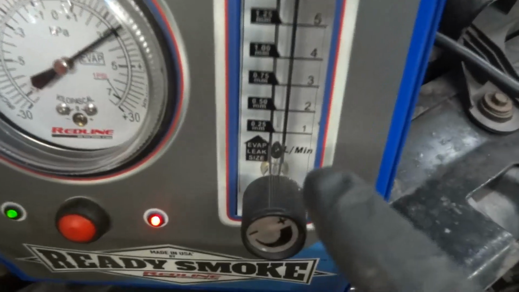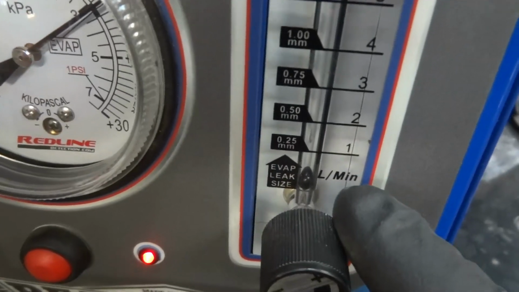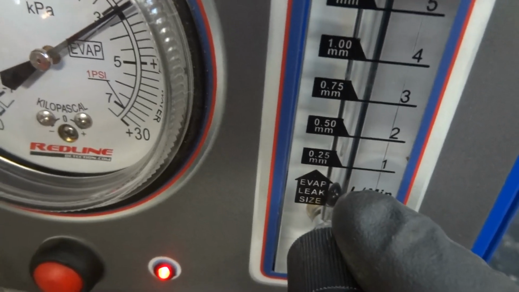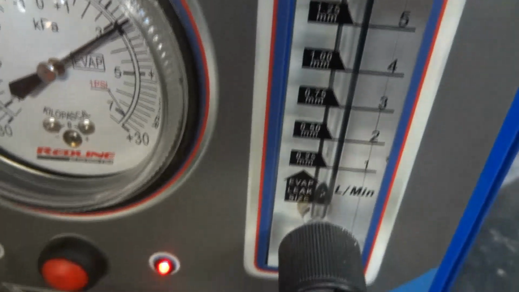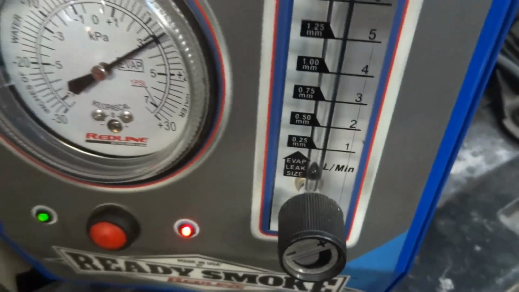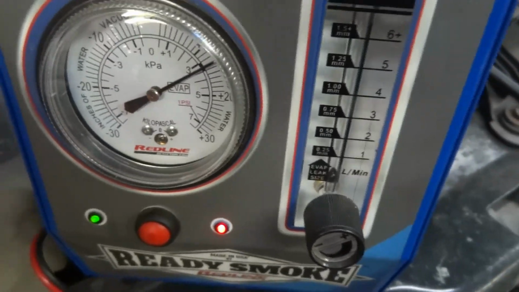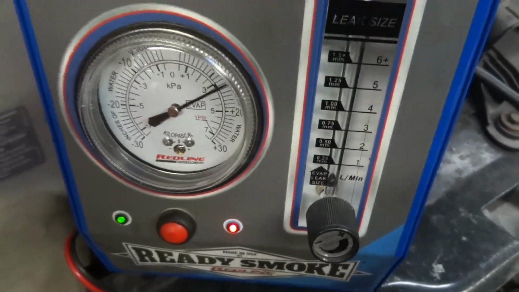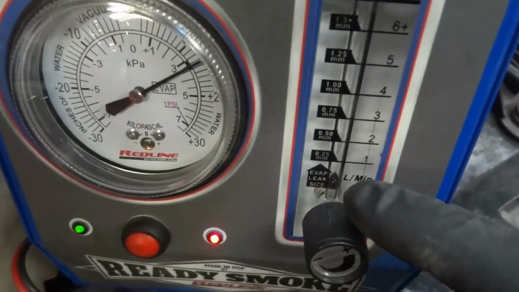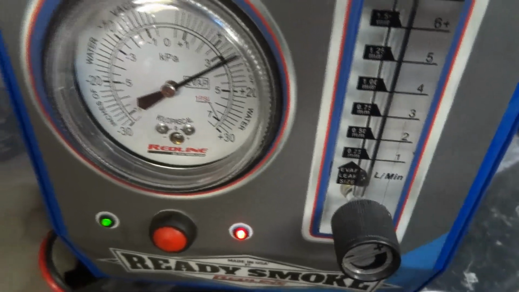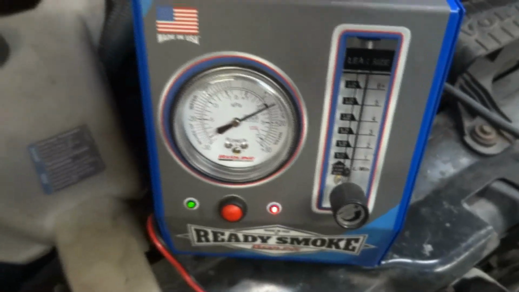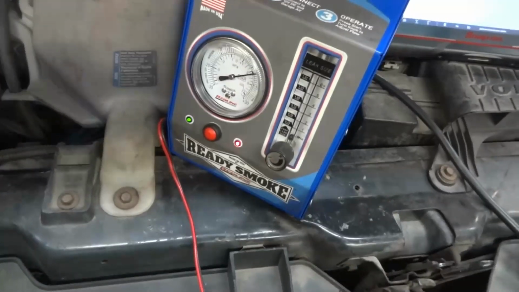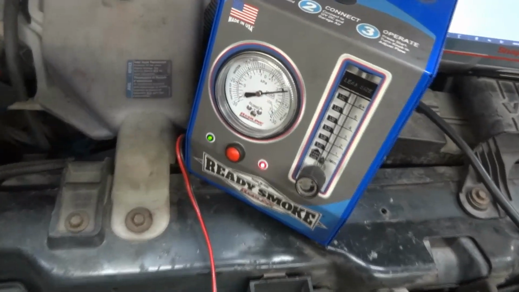So right now our check ball went all the way down to the minimum mark, and as you can see here it says evap leak size. So this is kind of the threshold or the normal reading, because there's no such thing as a perfect system. There's always a leak size that's acceptable. So when the check ball goes down to this point, that's acceptable. And as you can see, our smoke machine is on. The evap system is good. I don't see a problem in this evap system. There is no leak.